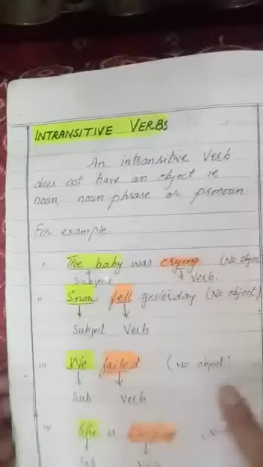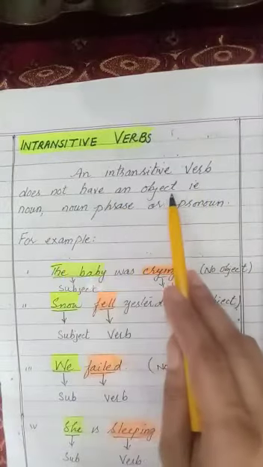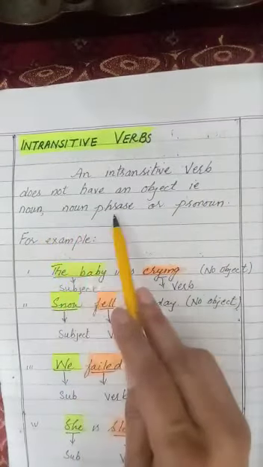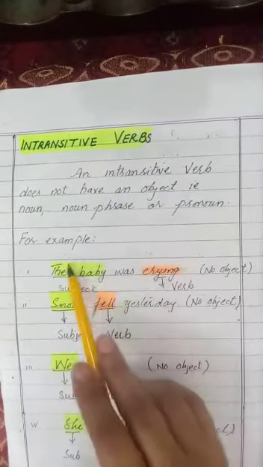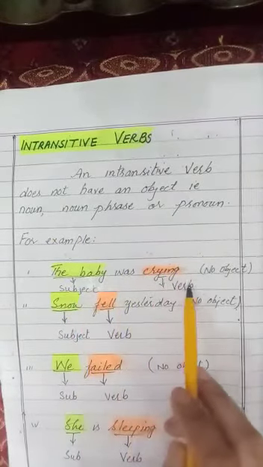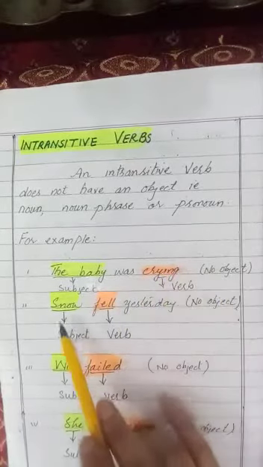Now, the intransitive verb. The definition of an intransitive verb is that an intransitive verb does not have an object, that is, a noun phrase or pronoun. I give the example. For example, the baby was crying. The baby is the subject, was crying is the verb, and there is no object. So that verb is intransitive.